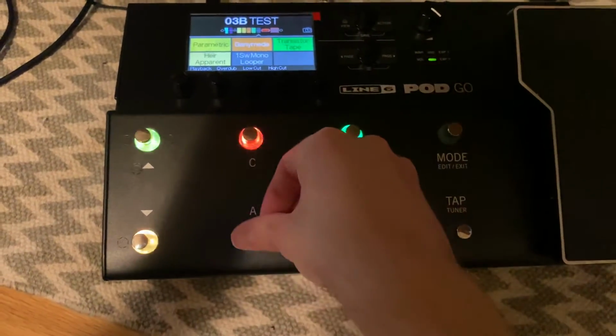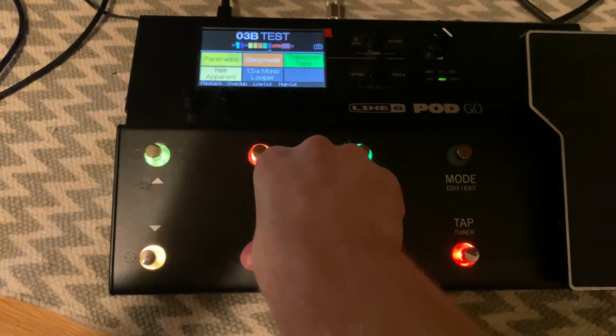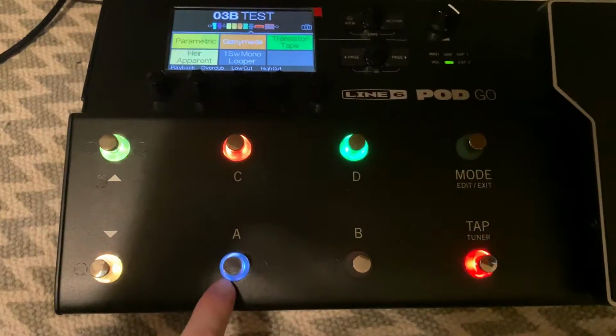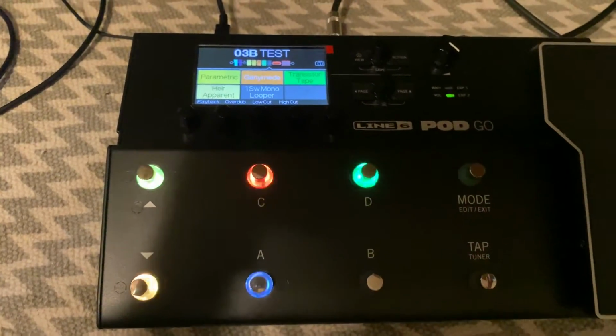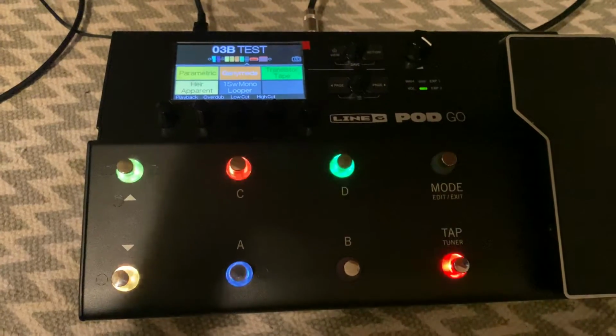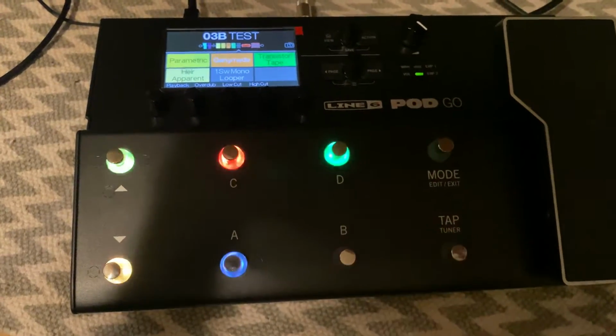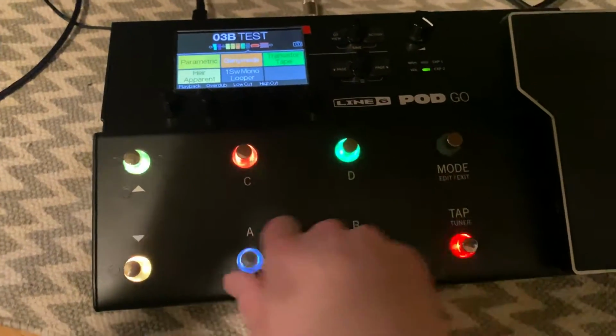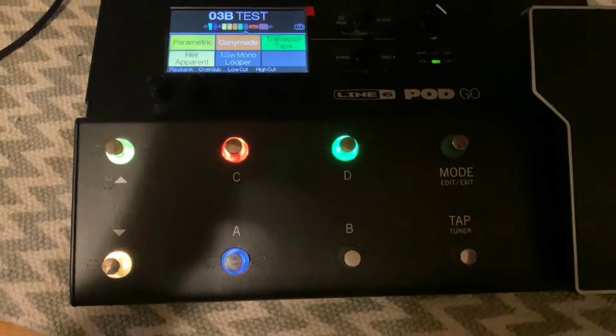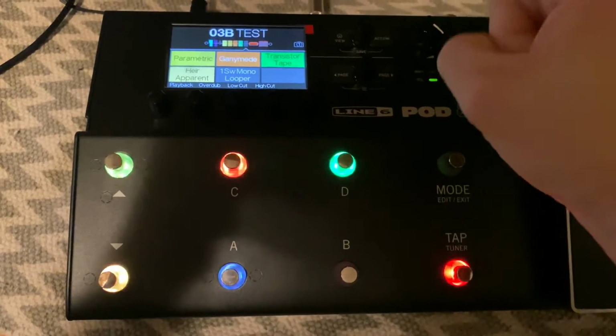And if you press and hold it down, it's going to turn a dim white again, like it did originally. And you can see up here that it's not lit up anymore, and that means it's off. The recording or the loop was deleted, and you can start over again. So that is all the options with the Line 6 Pod Go looper pedal.